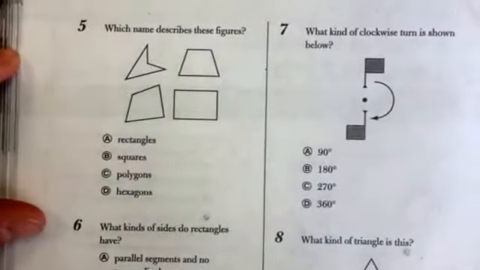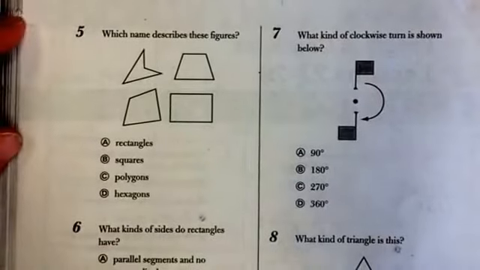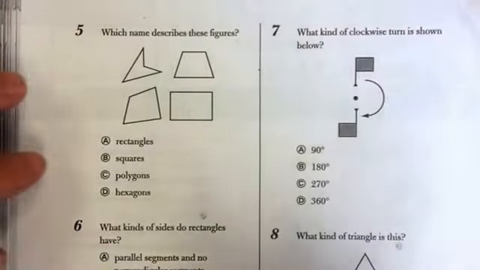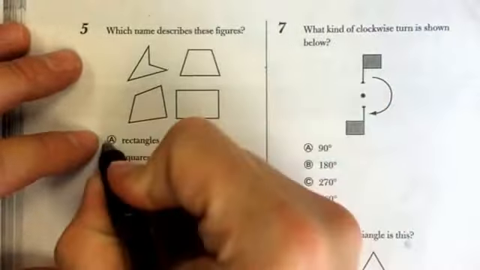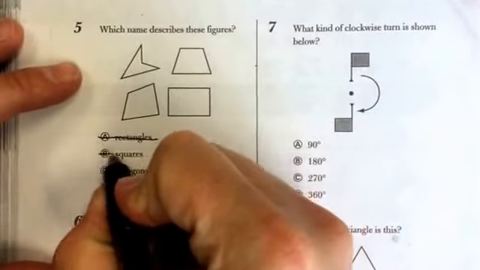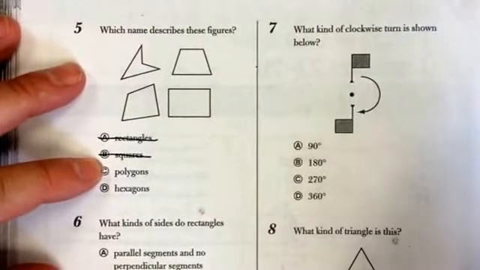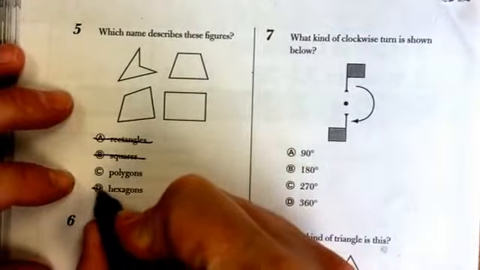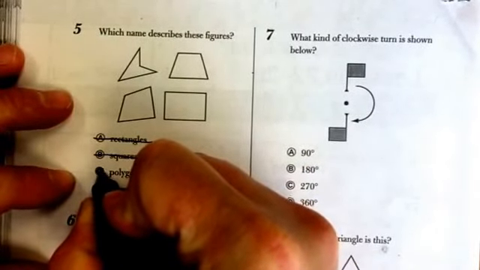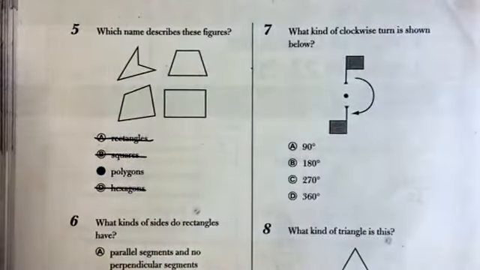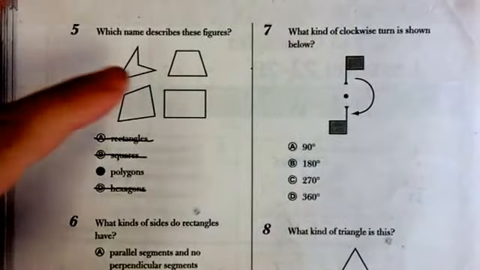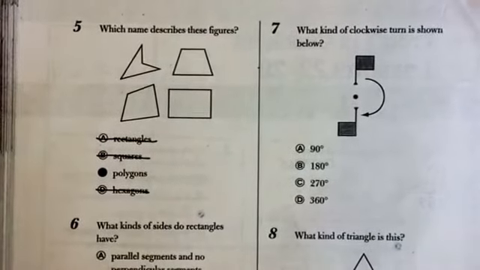Alright, and then I have problem number 5 and 6 to take a look at today. So problem number 5, which name describes these figures? Are they all rectangles? No. Are they all squares? No. Are they all polygons? Are they all hexagons? No. So they must be all polygons. Remember, a polygon is any closed figure with straight lines, and all of those fit that definition.